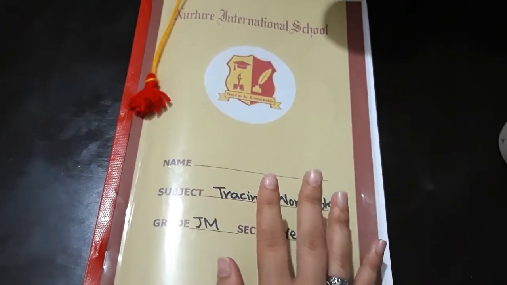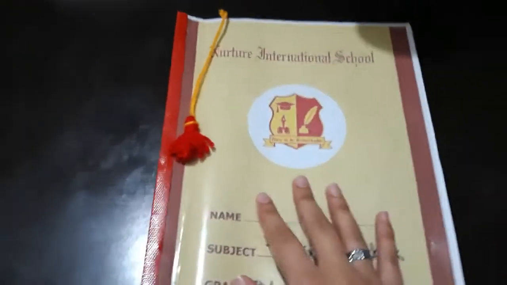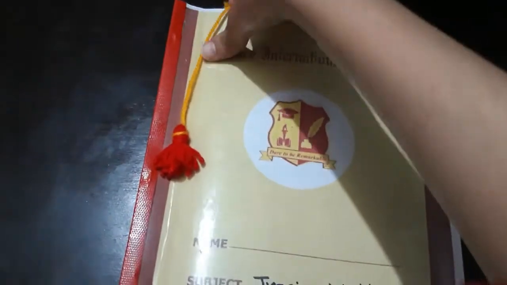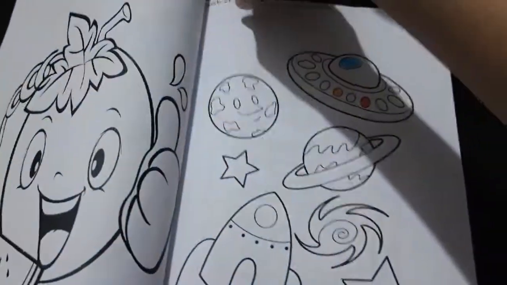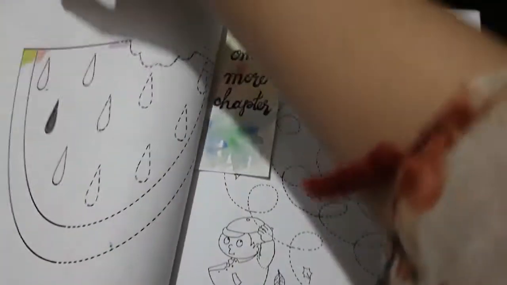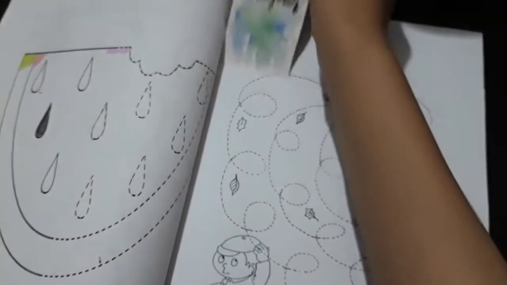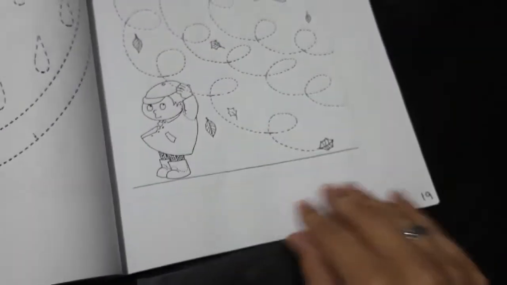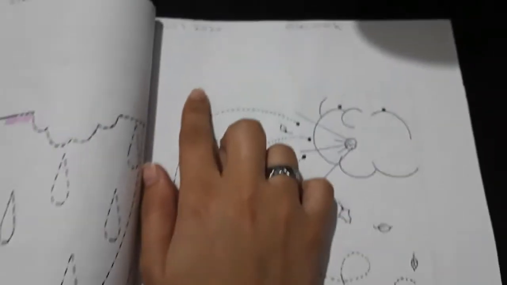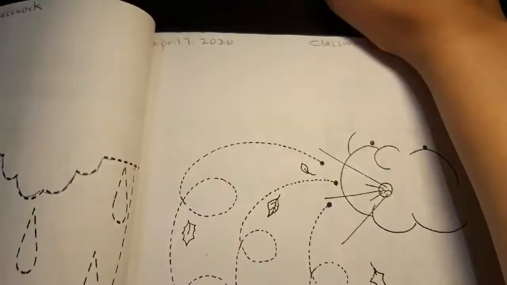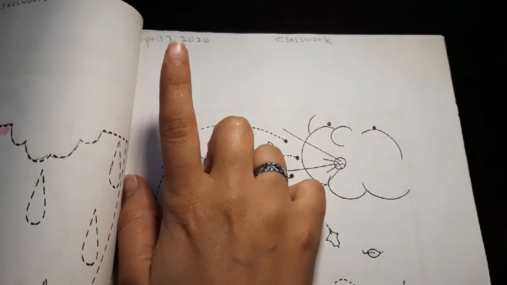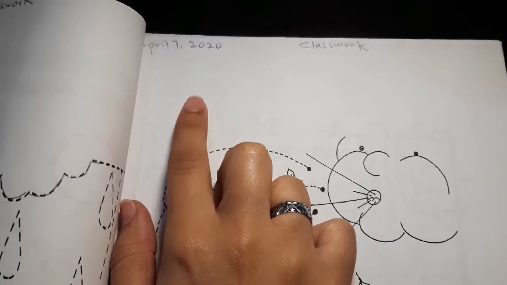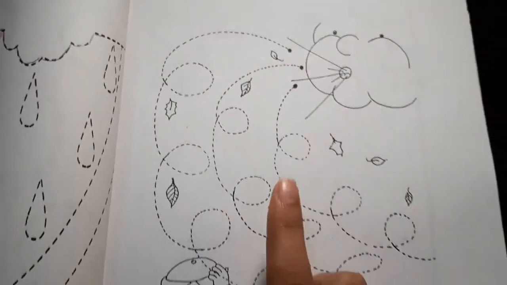Now moving on to the tracing workbook. Today we have to trace page number 19. So first thing first, I want you to write down the date, which is April 7, 2020, in classwork.